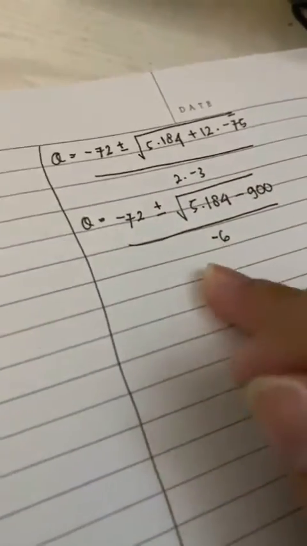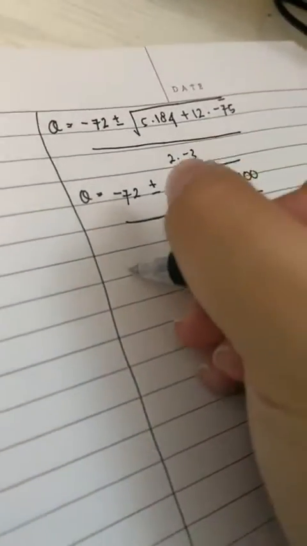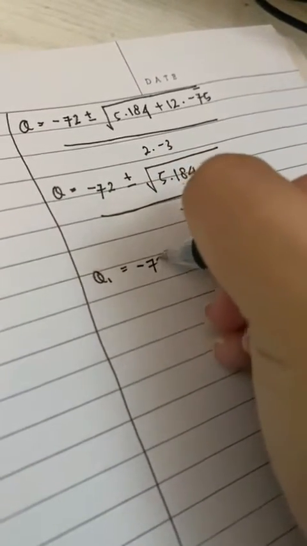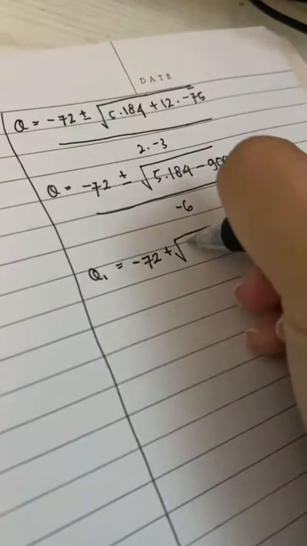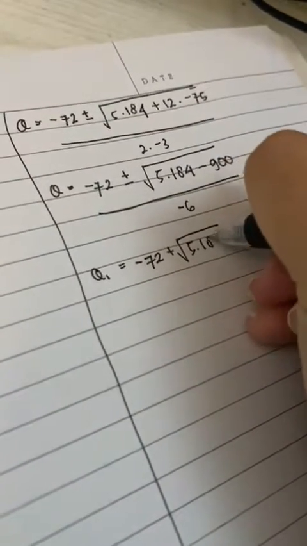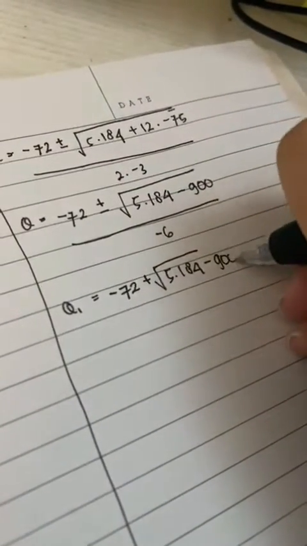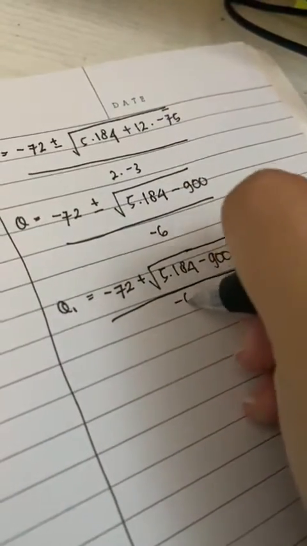From this we separate the plus and the minus. The first one is minus 72 plus the square root of 5184 minus 900, divided by minus 6.